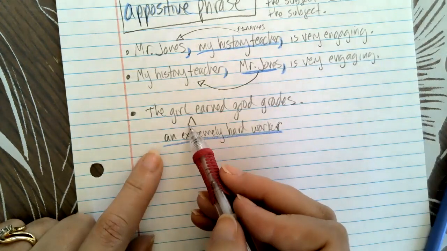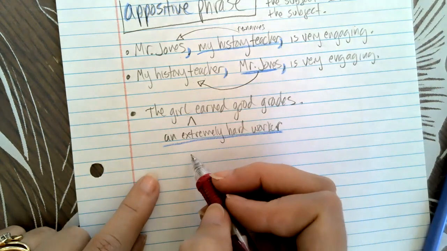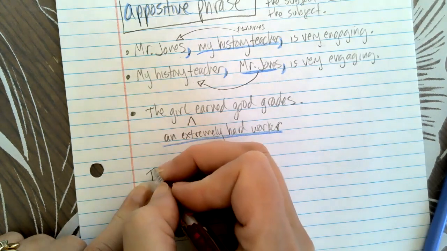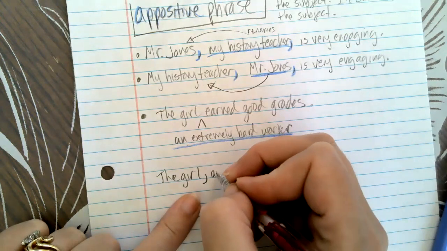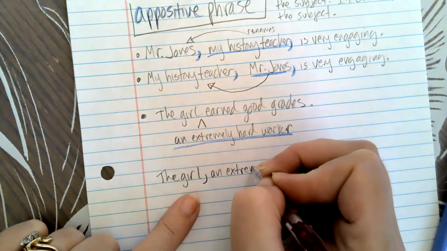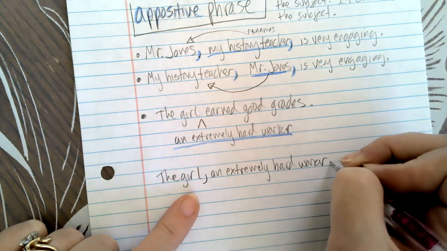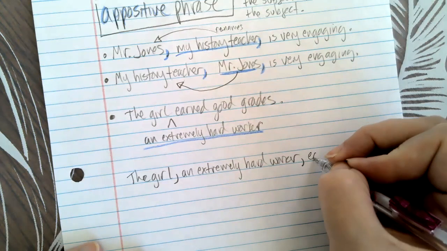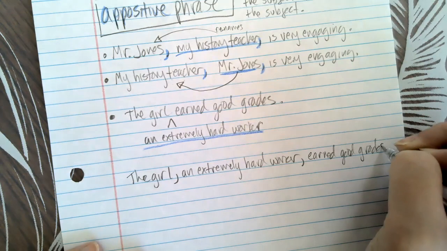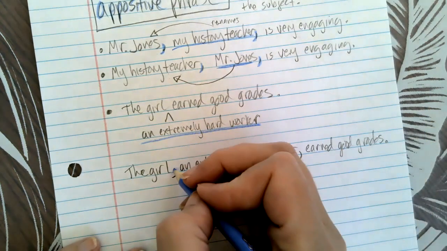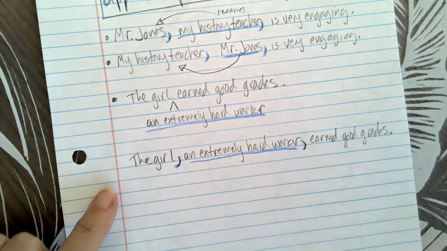So I'm putting the caret right there so that I know that I'm going to insert it right after the girl. So then how would that need to be written? It would need to be written like this. The girl, comma, an extremely hard worker, comma, earned good grades. Okay. Notice these commas are a big deal. That's our appositive.